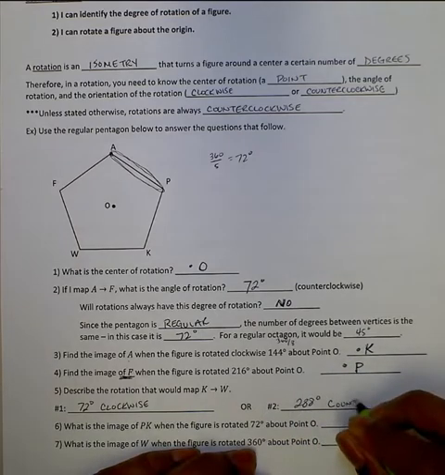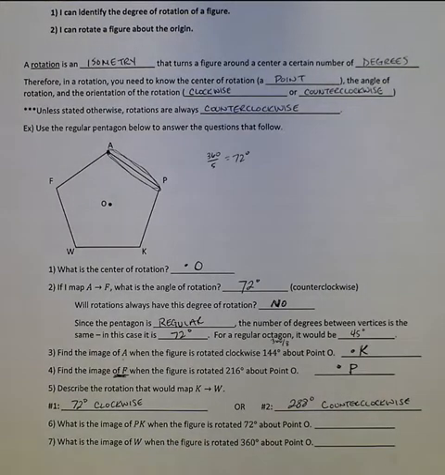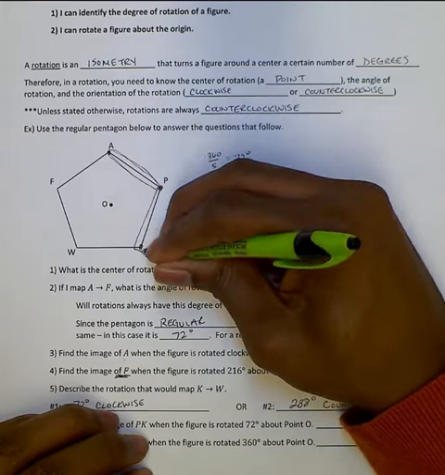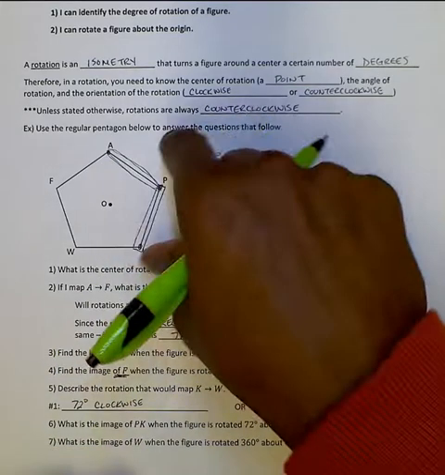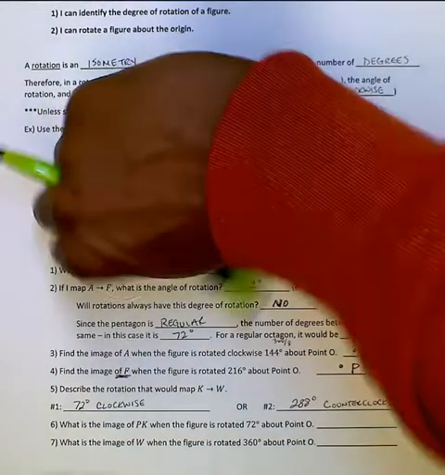Counterclockwise. Okay, and it's important to make sure that we note which direction we're going. All right. Okay, next question, it says, what is the image of PK when the figure is rotated 72 degrees about point O? Oh, here we go. So PK, this whole line, we're going to rotate it 72 degrees, and again, we're going to go counterclockwise, and we should see that this line becomes this line. So it becomes AP.